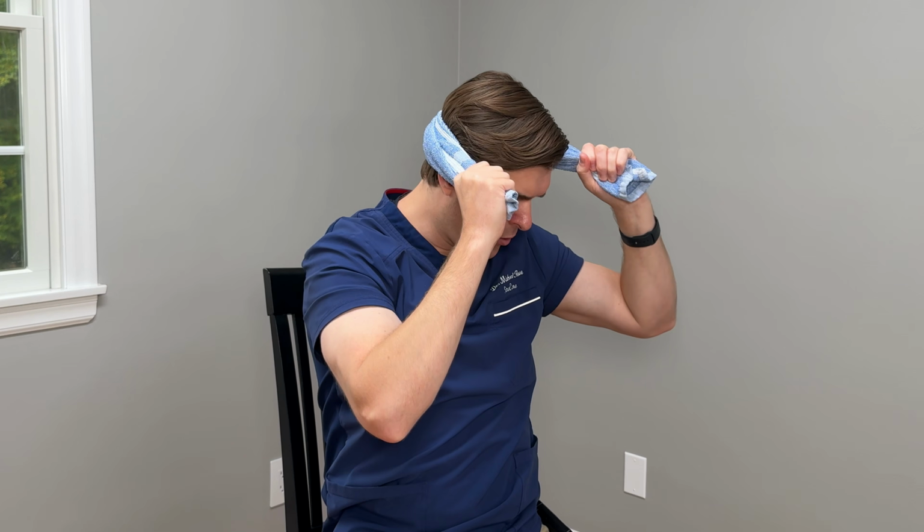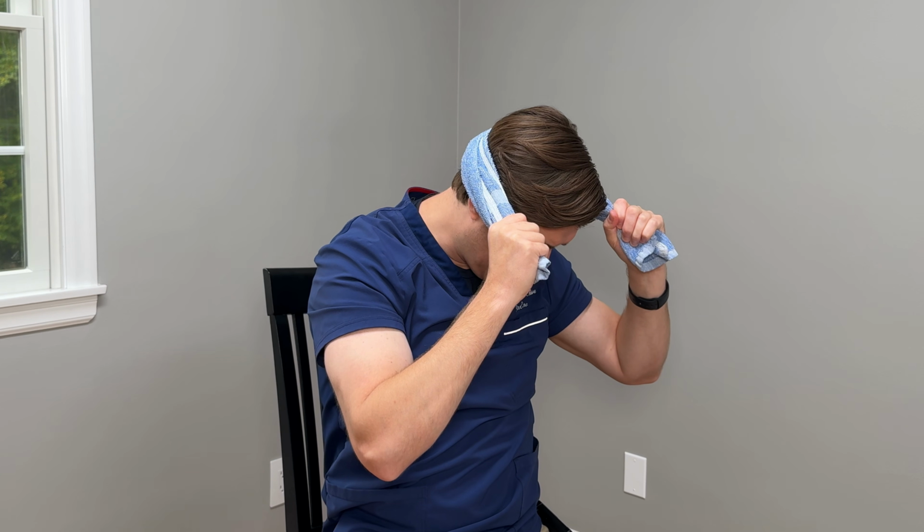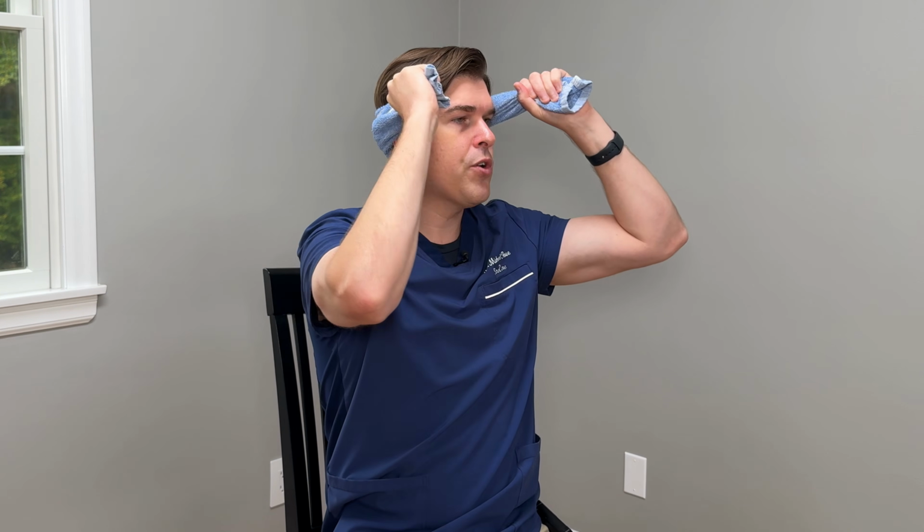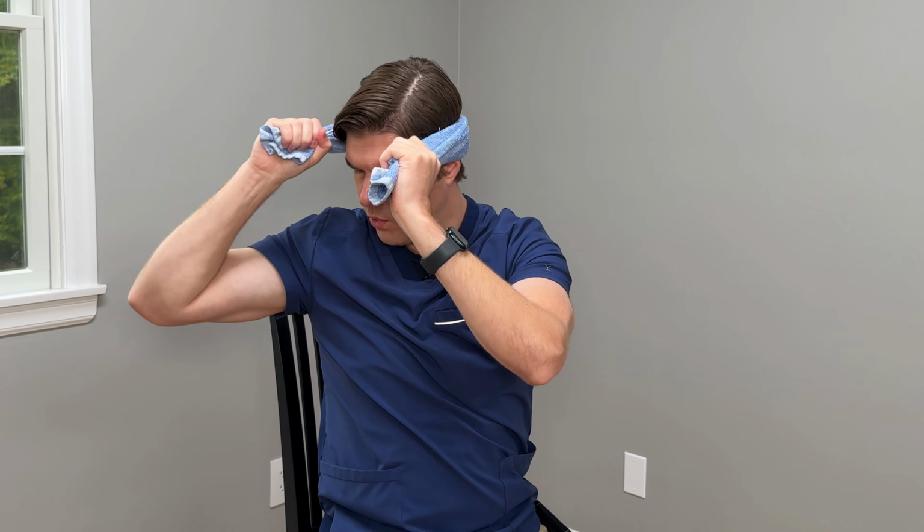But to take this one to the next level, we can add in some different movements. The first being slowly turn your head towards one side, kind of like looking over your shoulder, and then repeat. You're going to notice it opens up the other side of the neck a little bit more. Give that a try towards the left and also towards the right.